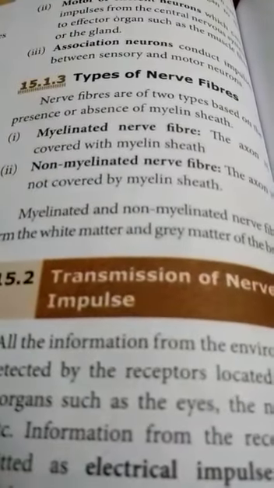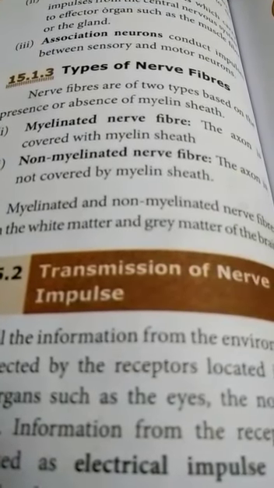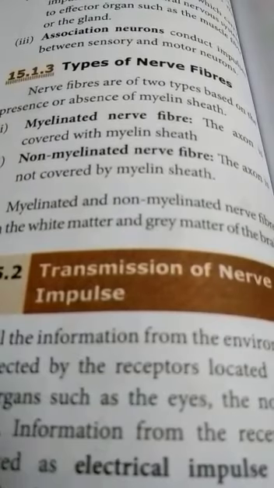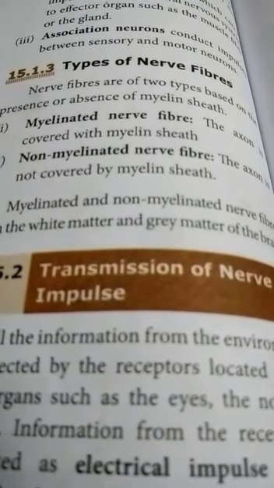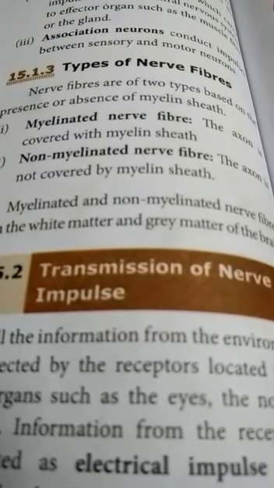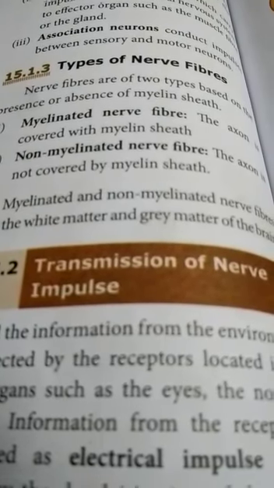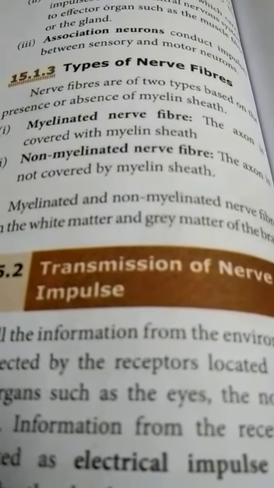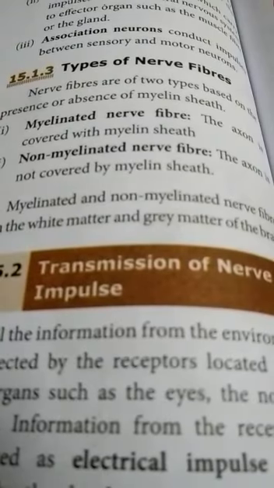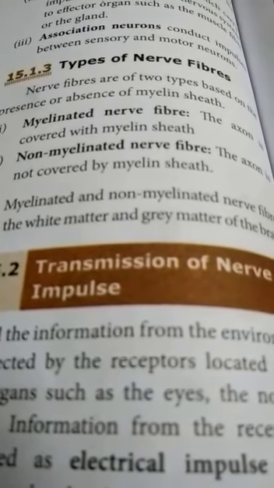Myelinated fibers are white in color, so they are called white matter. Non-myelinated fibers are pale or dark in color, so they are called gray matter.